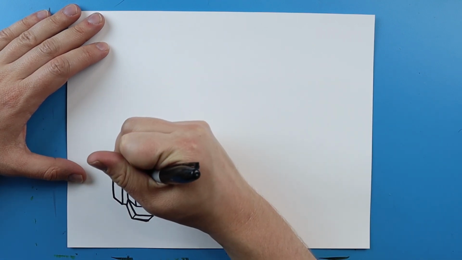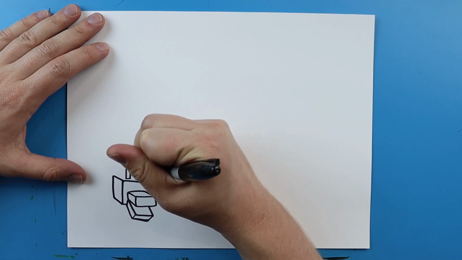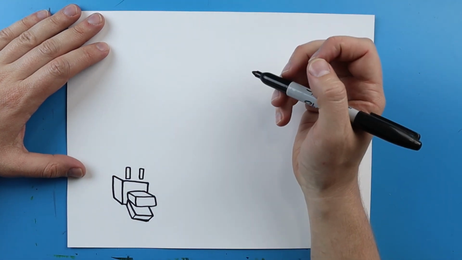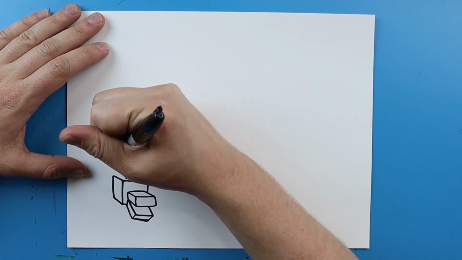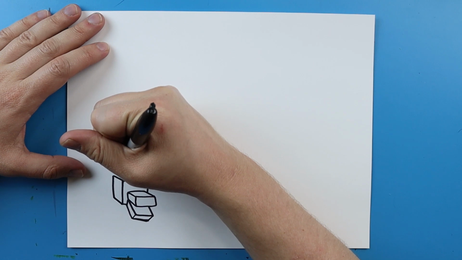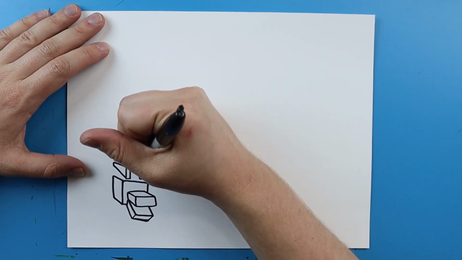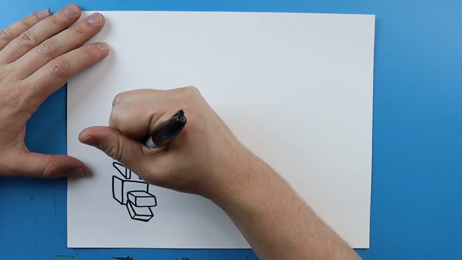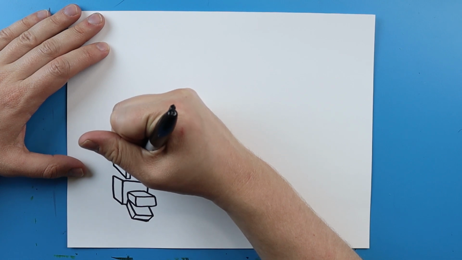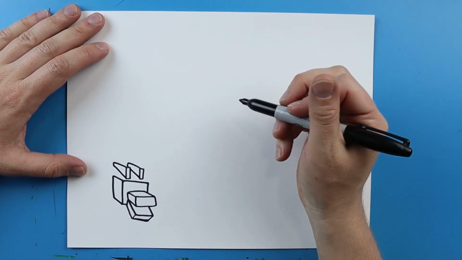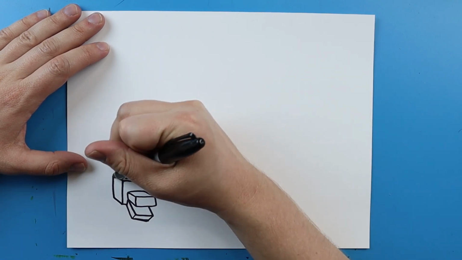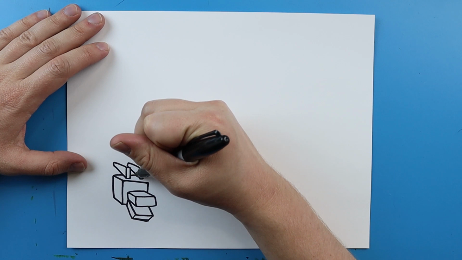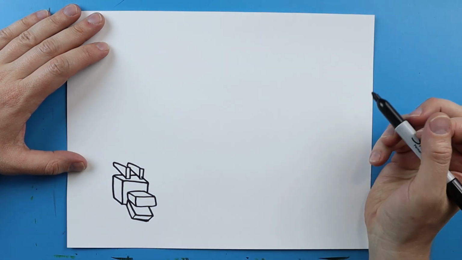Now, right here, I'm going to draw a little rectangle shape here, and then another little rectangle shape right here. And then I'm going to make a long line that goes out. It's going to go down, and then it's just going to kind of come back like this. So same thing here, just go out, down, and then it's just going to come back like this. Then I'm going to make a little line that goes across, and then one right here to connect it.